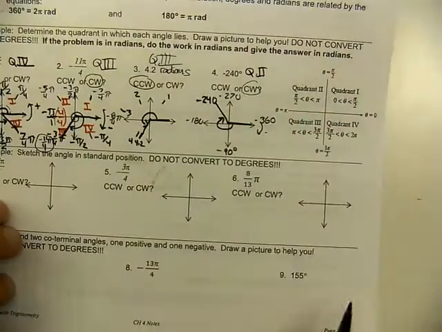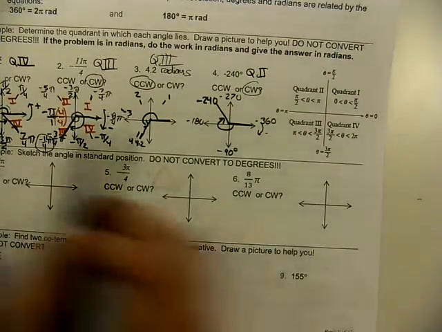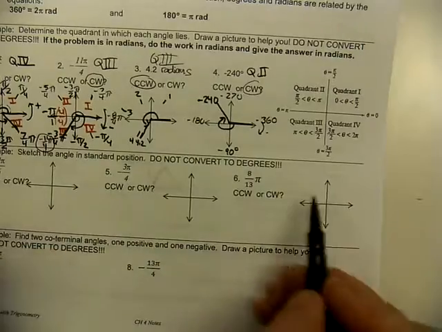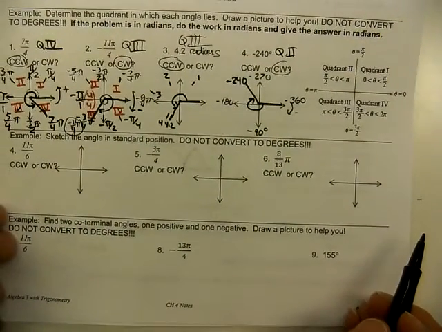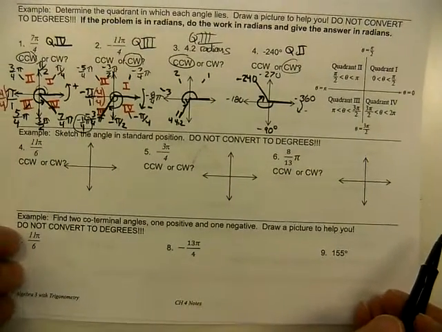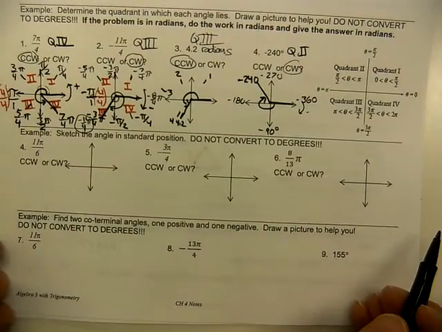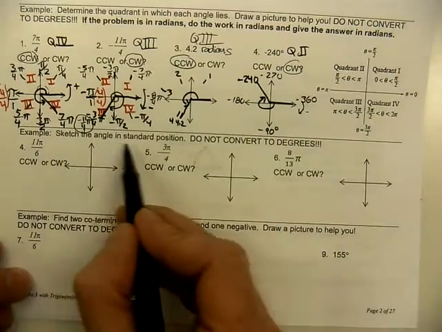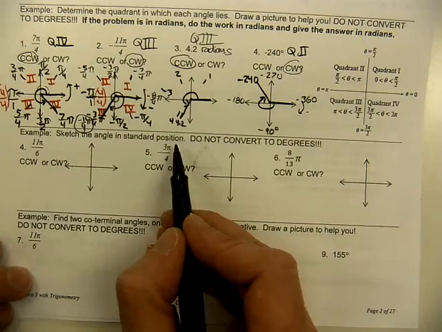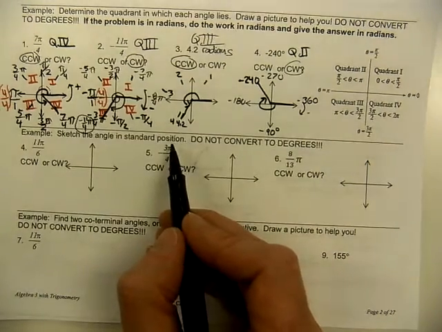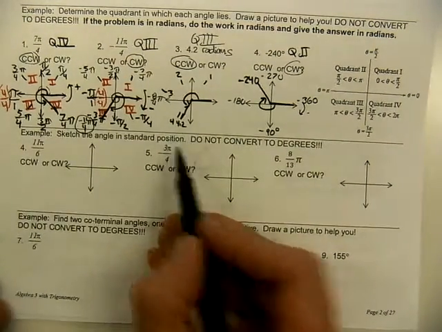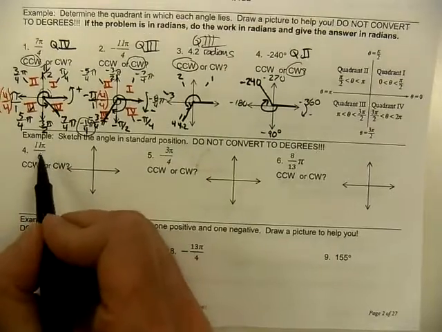Quadrant 1, quadrant 2. We're going to continue that skill in the next row as we're going to draw some more of these where we have some odd-looking denominators in our fractions here. It just says sketch the angle in standard position. It doesn't actually tell us to identify the quadrant, but we could if we had to. So let's take a look at number 4. Where's 11/6 of a pi?